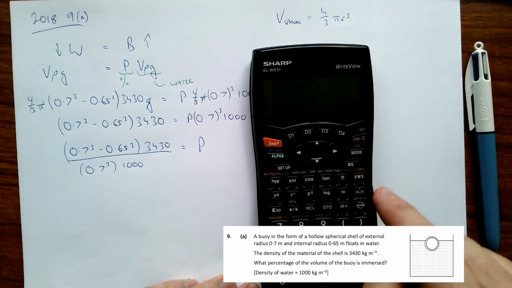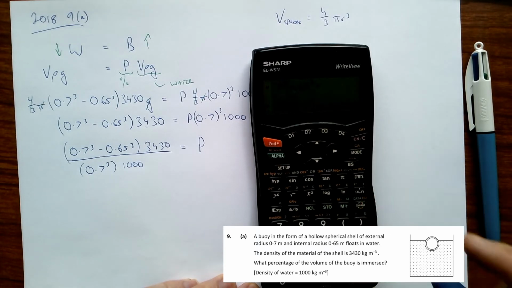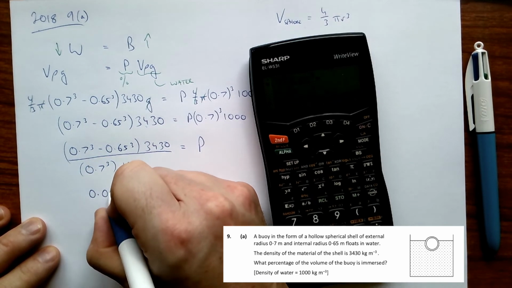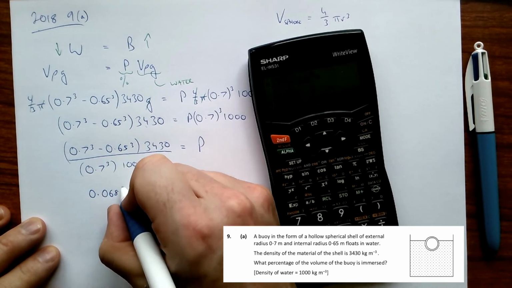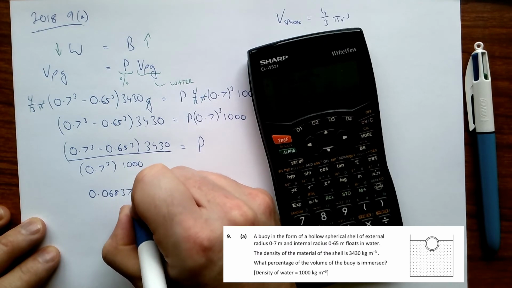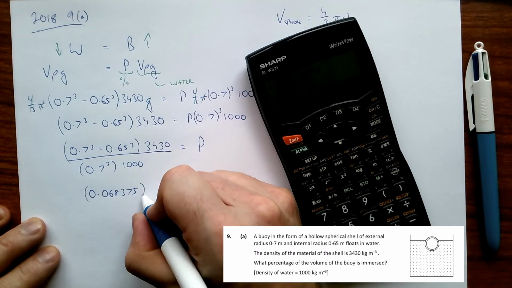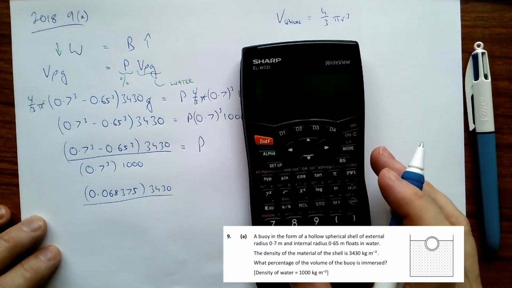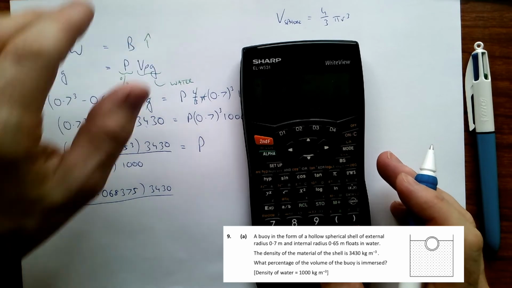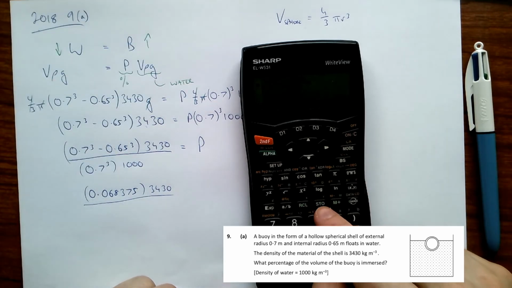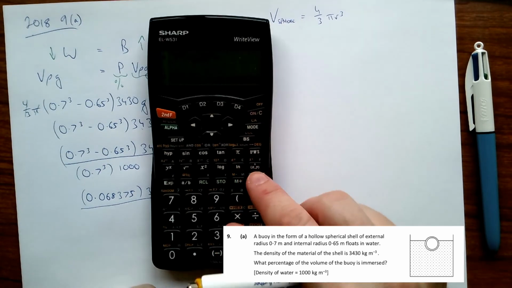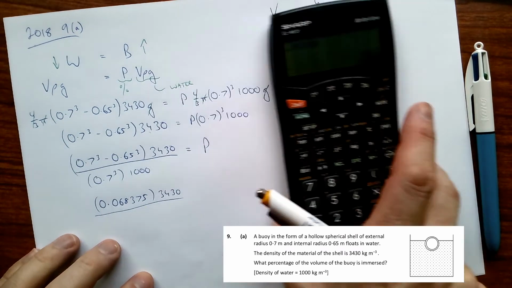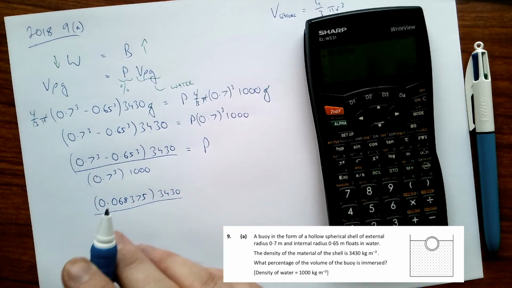All right. And that is going to be 0.068375. Now, how many decimal points do you go to? Interesting question, you ask. Usually, within a question, I go to 3, but I'm going to make the wise choice here of actually storing this one. So I'm going to say on my calculator here, store into A. All right. And that guy there is in A now.